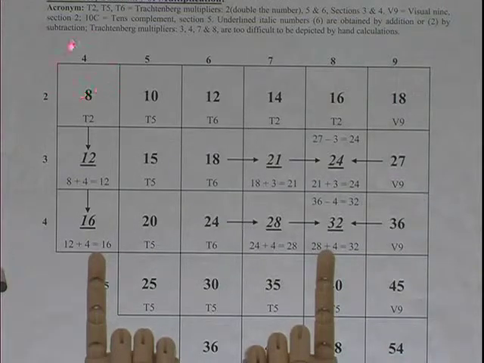Trachtenberg 2 says take the multiplicand, 4, and double it. So 4 and 4 is 8. So 2 times 4 is 8. So what is 3 times 4? All I have to do is take that 8 and add 4 to it, and I get a 12. 4 times 4, all I have to do is take that 12 and add 4 to it, and I get 16. So we have these 2 blocks, and we got it by addition.